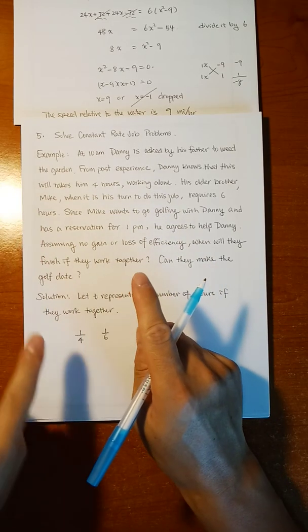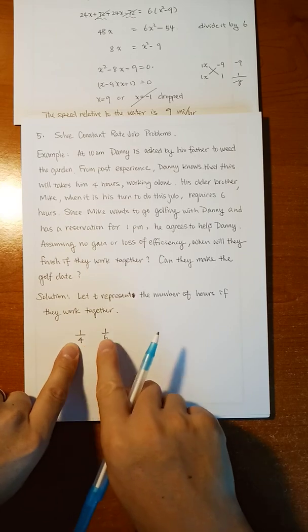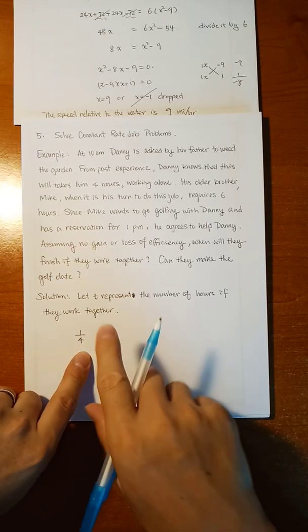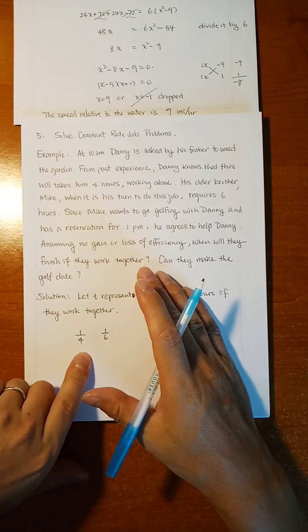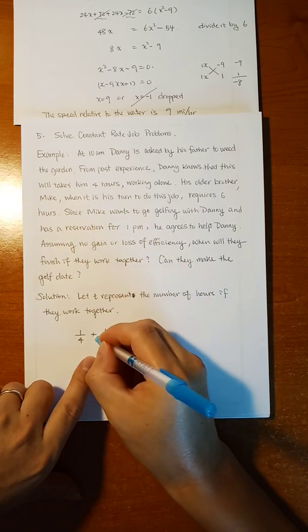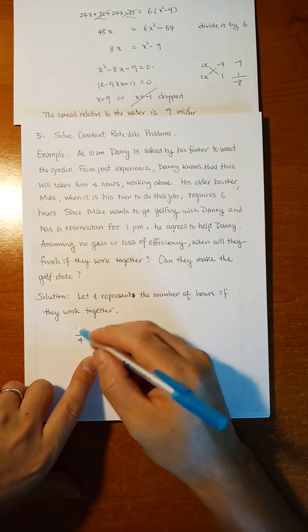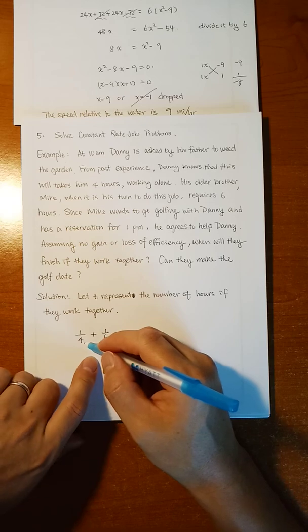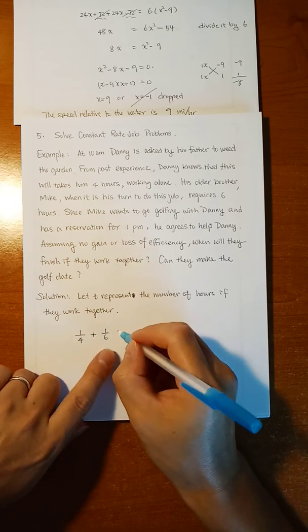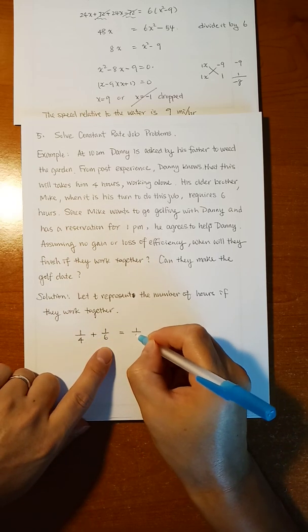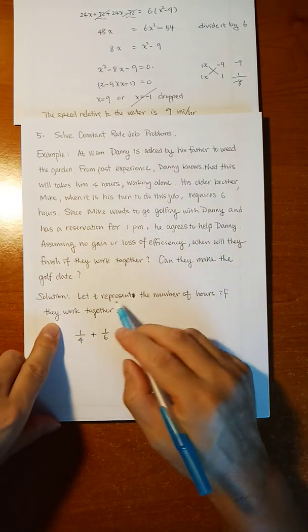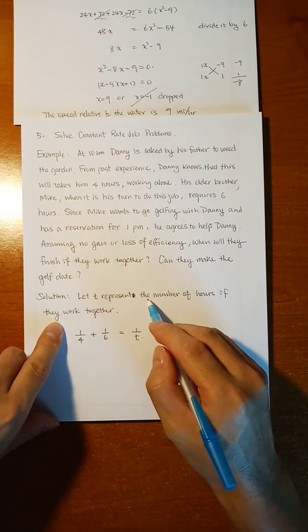So every hour, Danny works out this, and Mike works out this. And if they do it together, this is how much of the job Danny and Mike finish. And it is equal to 1/t, because they work together and take T hours, right?